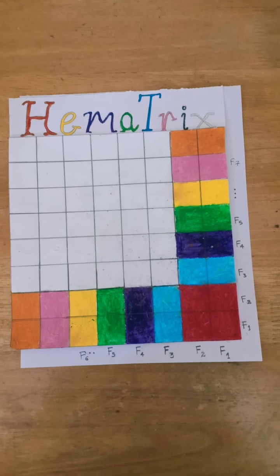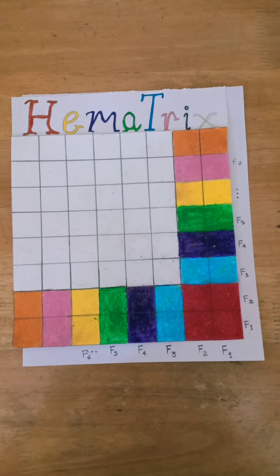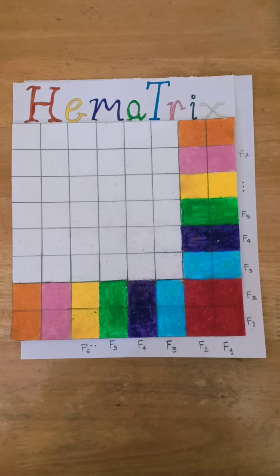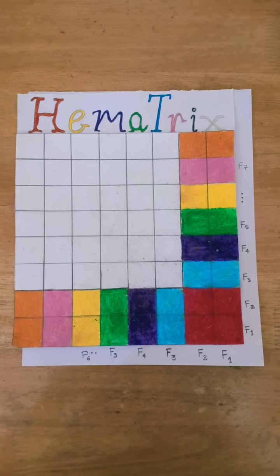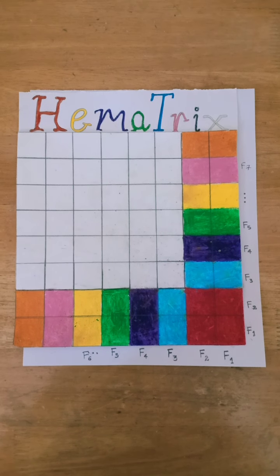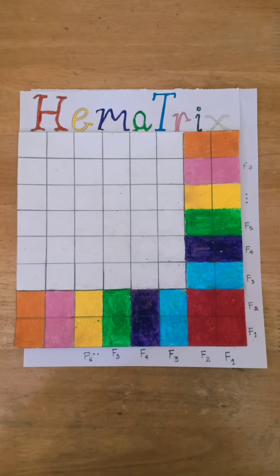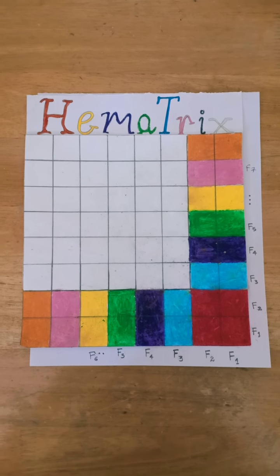Hello and good morning. In this video I'm going to talk about a new board game that we have developed at DhiMath. This one, as you can see, is called HemaTrix. It is based on Hemachandra numbers, also known as Fibonacci numbers, and two-dimensional exploding dots.